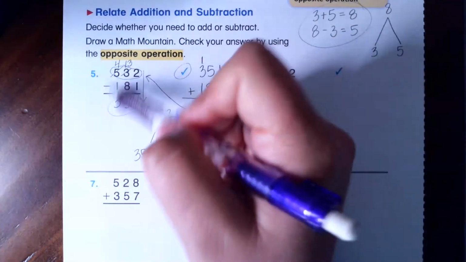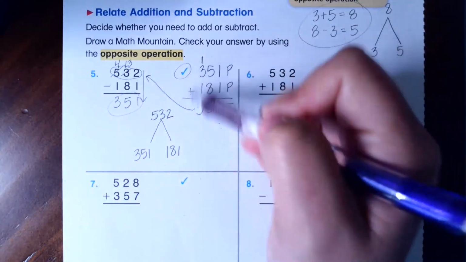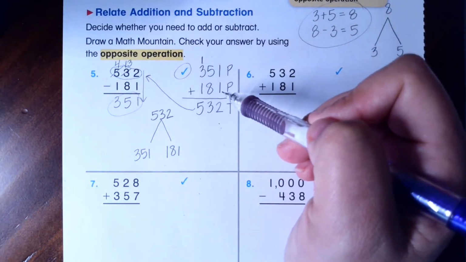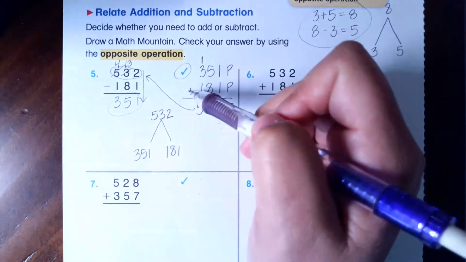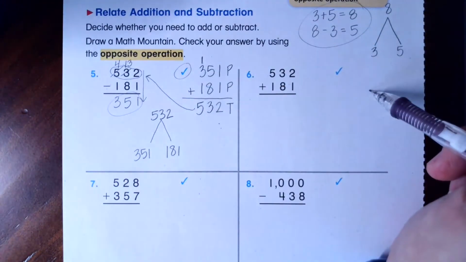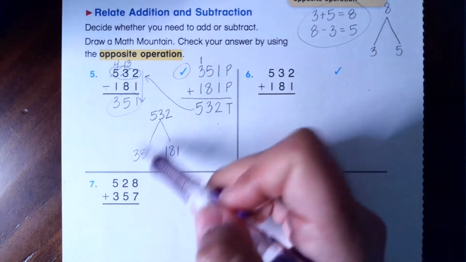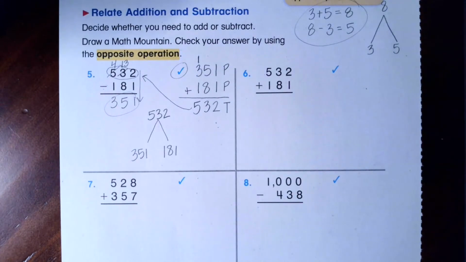So you're going to solve the problem. Check your work with the opposite operation. So subtraction, then addition, or addition, then subtraction. And draw a math mountain with all three numbers. If you want to try, well, actually, I want you to try number 6 with me, and then I will let you try the rest on your own if you want, or you can always stay with me, of course.